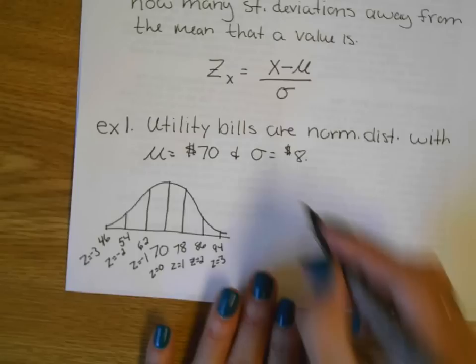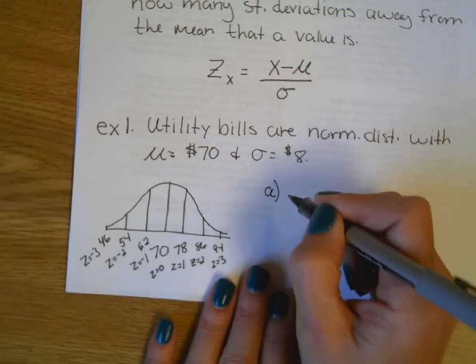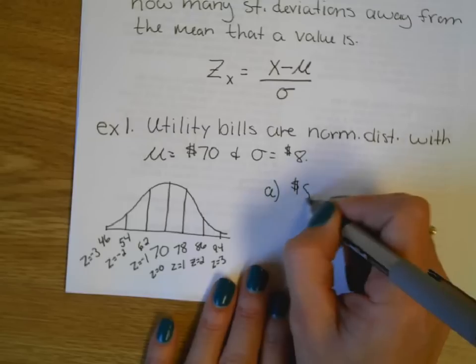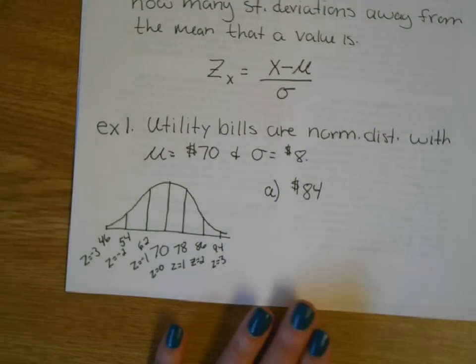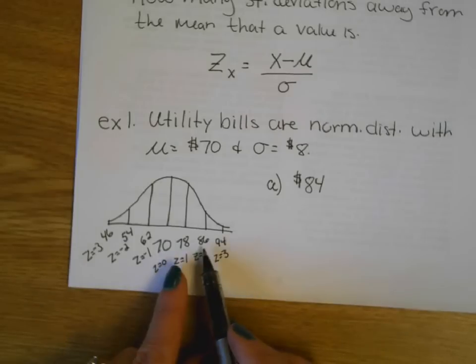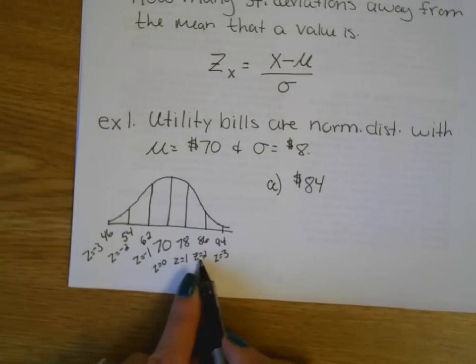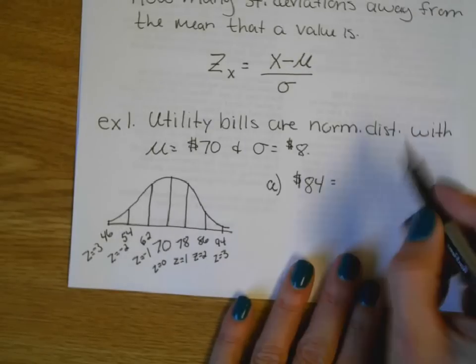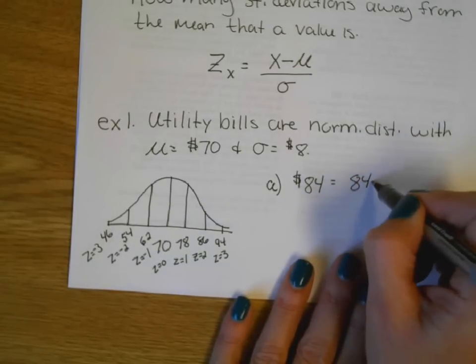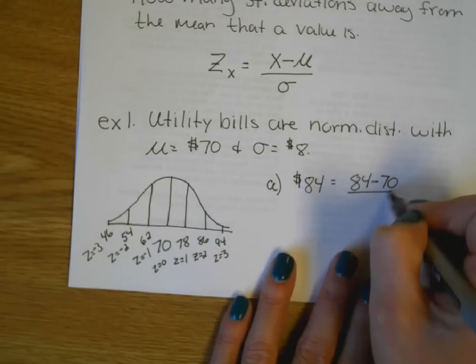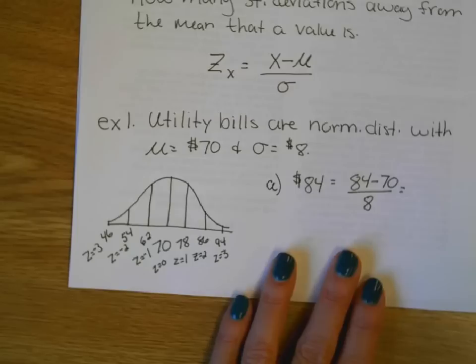Okay. So, tell me, a utility bill of $84, what z-score would it have? Well, just estimating, it should be between 1 and 2, so 1 point something. We're just going to plug into our formula. So it's 84 minus the mean. Our mean was 70. And then we divide by 8. And z-scores go out 2 places. And you'll see that in a minute when we start reading the z-score table.